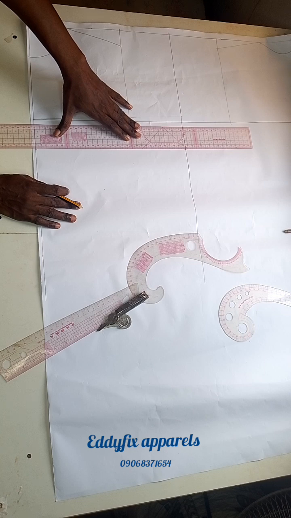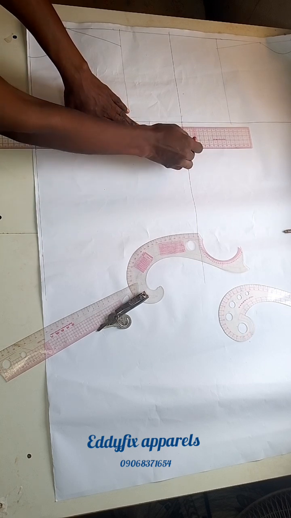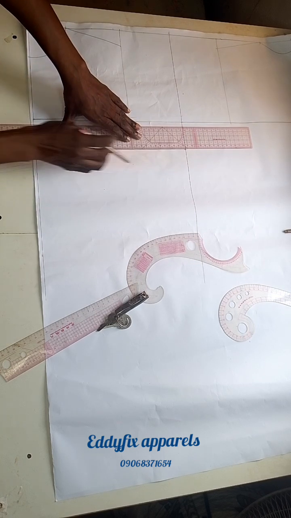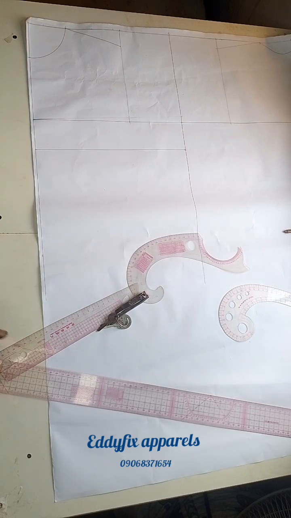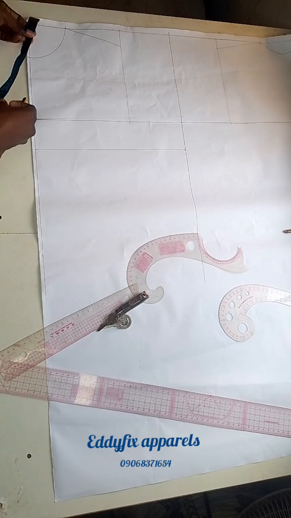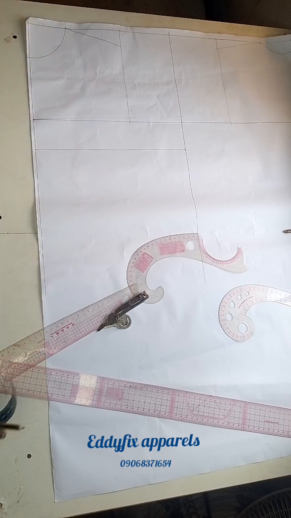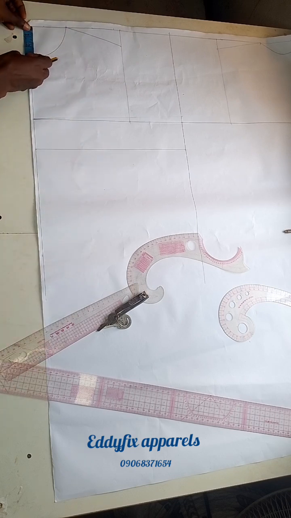We are not extending it to the back because the back does not have bust. After doing that, the next thing we'll be doing is to get our front length.